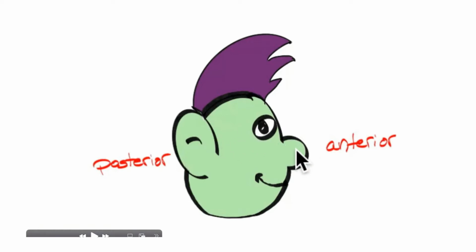But the eye is posterior to the nose, and the eye is anterior to the ear. So once again, we can use both those terms for the same structure. Anterior is towards the front, posterior is towards the back or towards the rear.